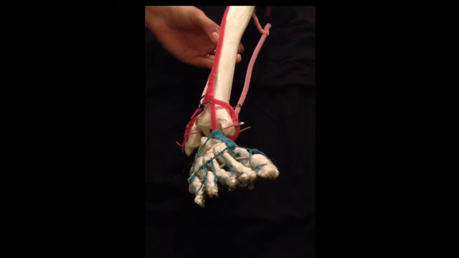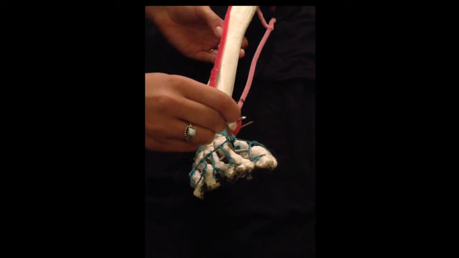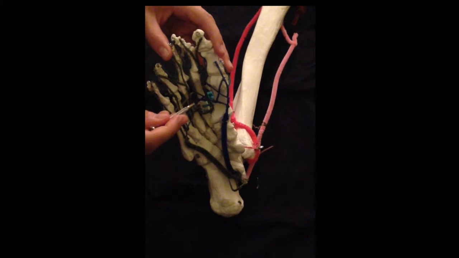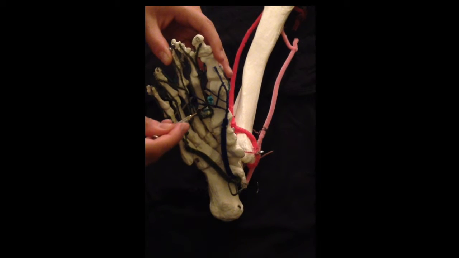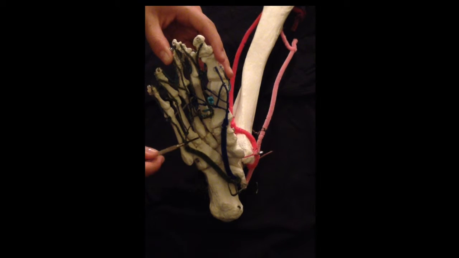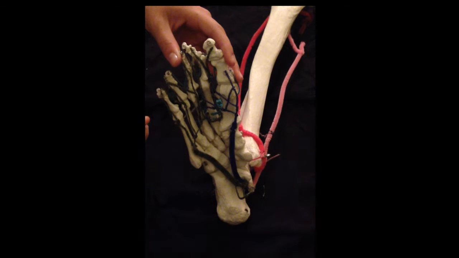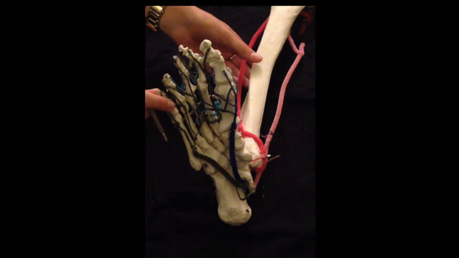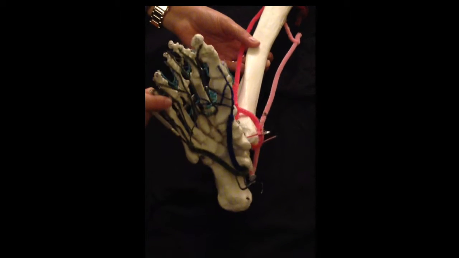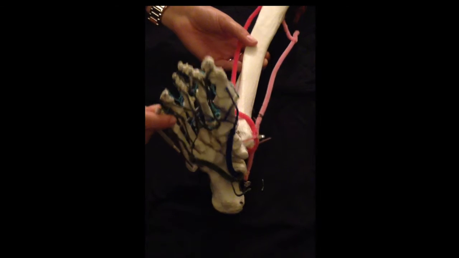Dorsalis pedis then moves inferiorly towards the sole of the foot. It anastomoses with the lateral plantar artery to form the deep plantar arch. The dorsalis pedis artery supplies the tarsal bones and the dorsal aspect of the metatarsals. It also contributes to the supply of the toes.